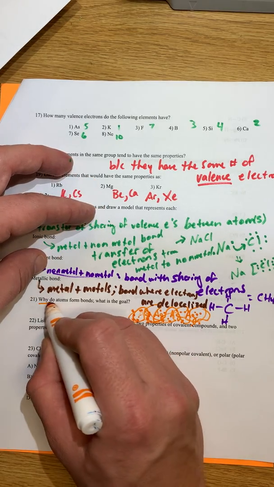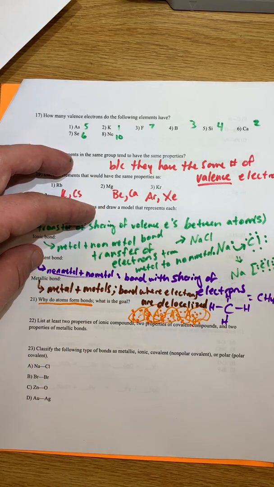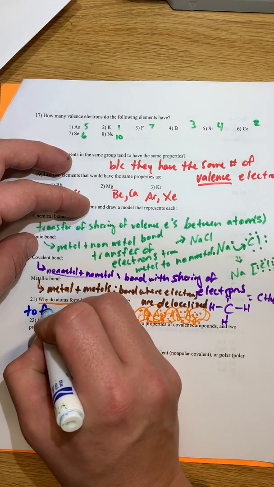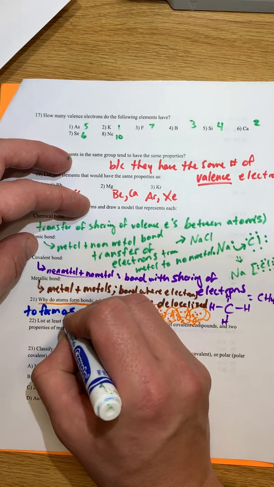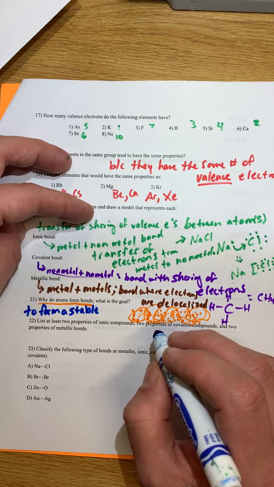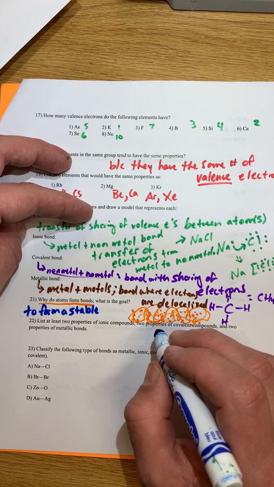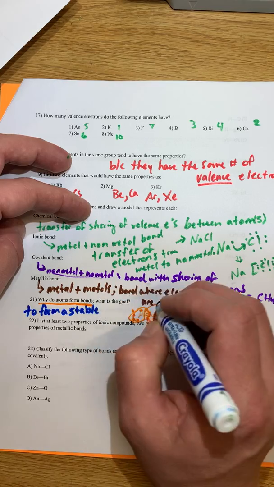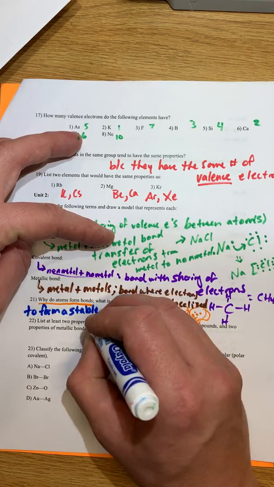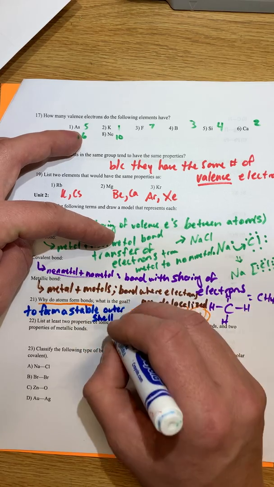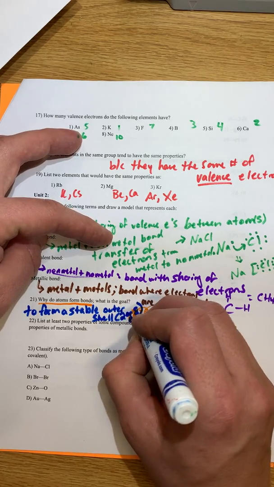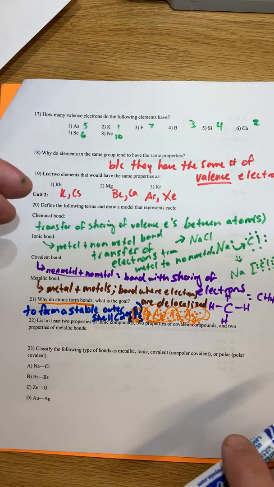Why do atoms bond? What is the goal? This goes back to the octet rule. Atoms are either going to gain or lose electrons to get to 2 valence electrons or 8 valence electrons, to form a stable outer shell. That's either 2 or 8 electrons in the outer shell.